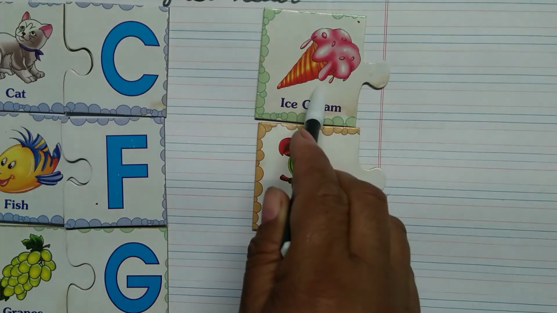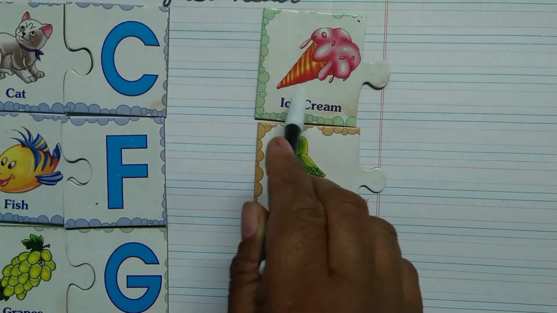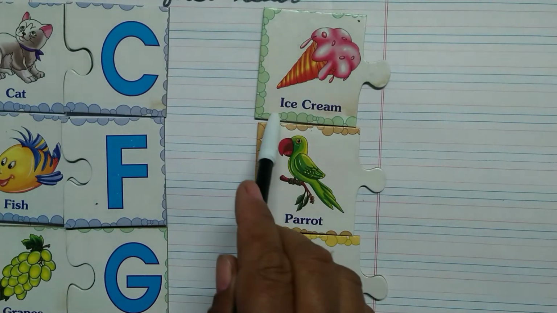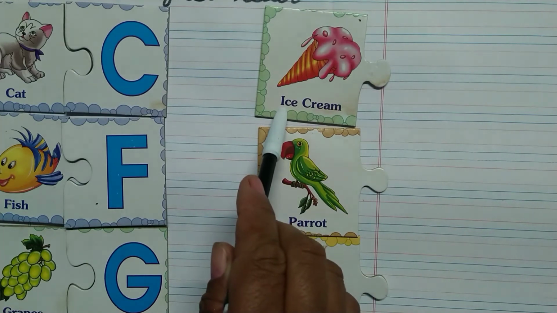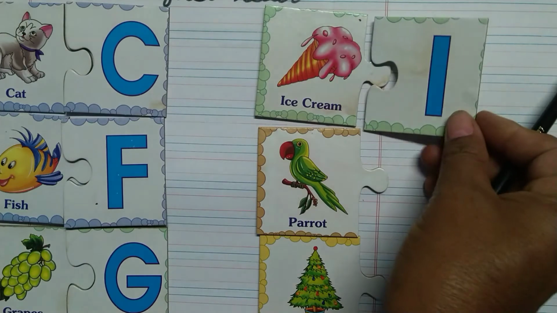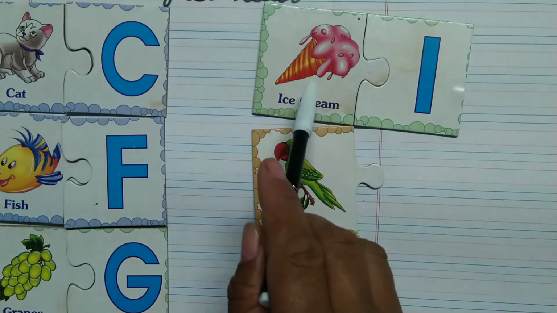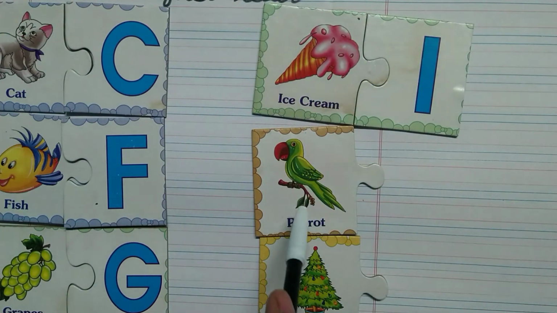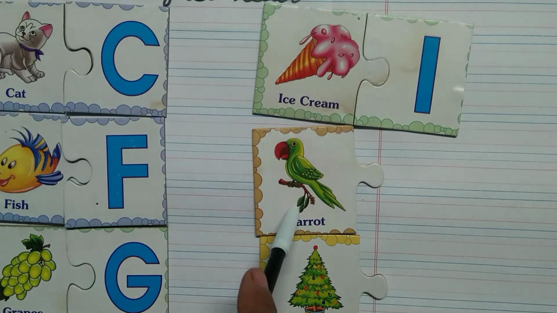What is this? Your favorite ice cream. First letter is I. I for ice cream. And what is this?